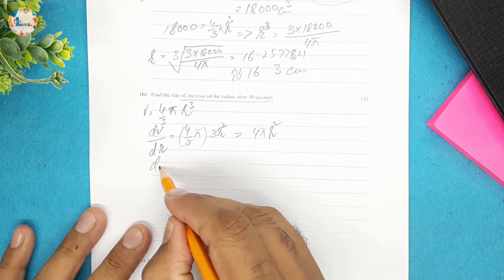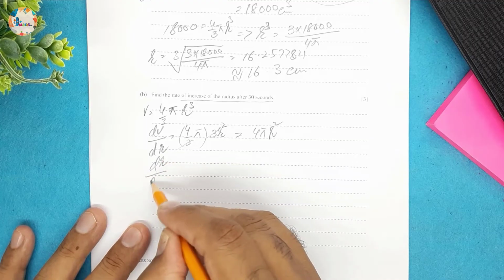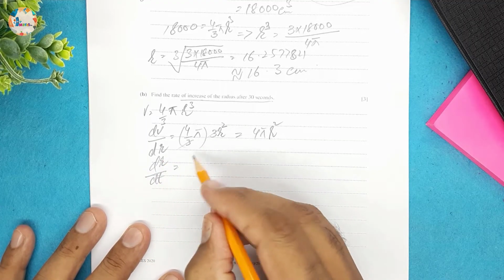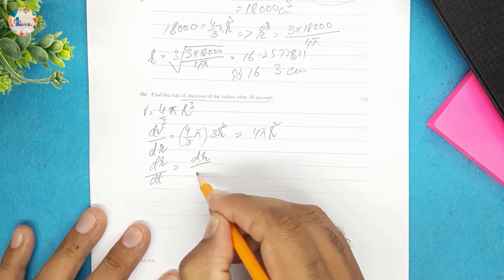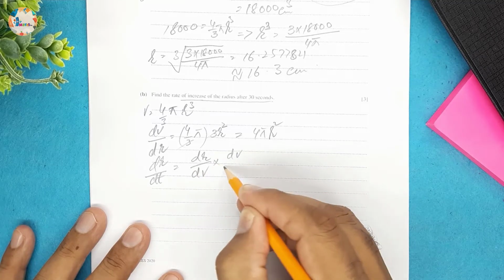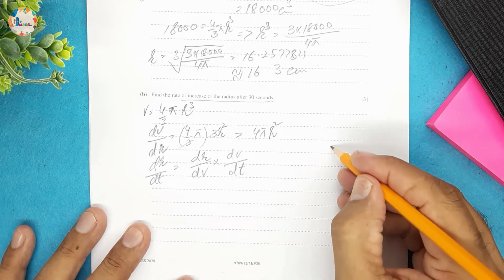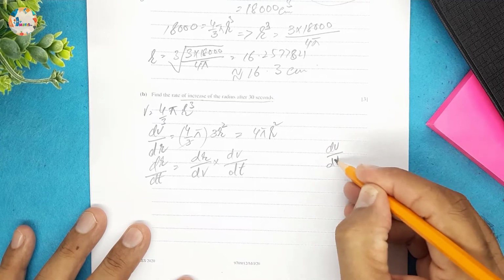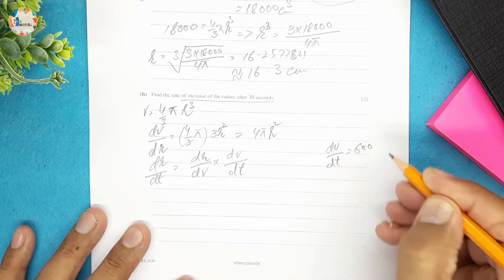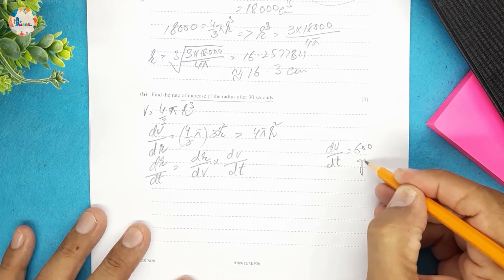Now we can find dr over dt, and dr over dt is equal to dr over dV into dV over dt, where dV over dt, the change in volume with respect to time, is 600, which is given.